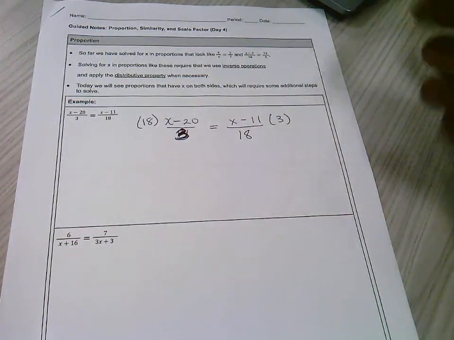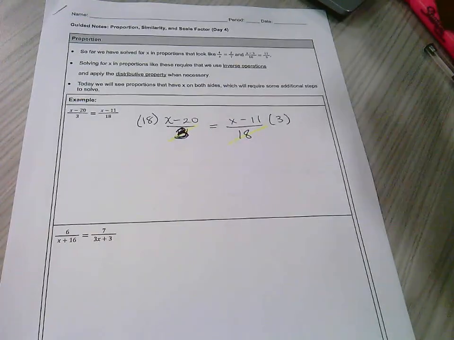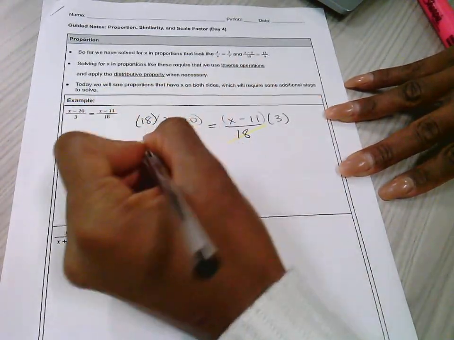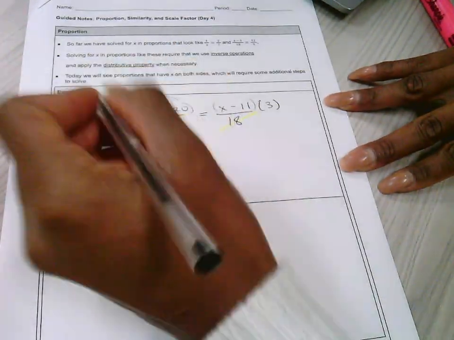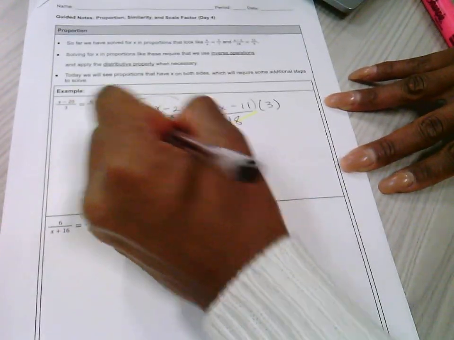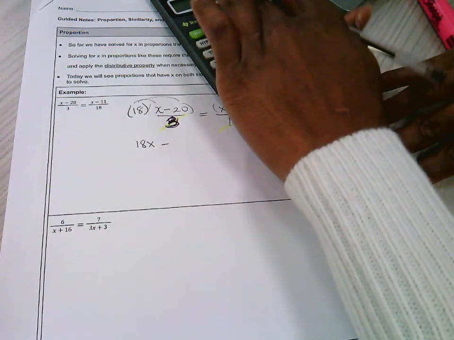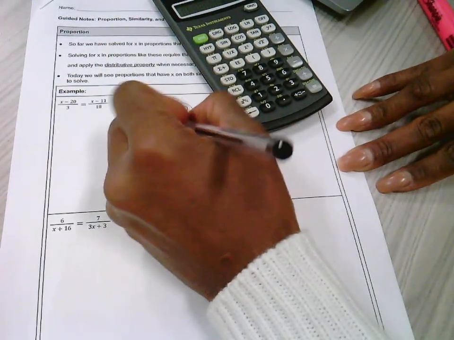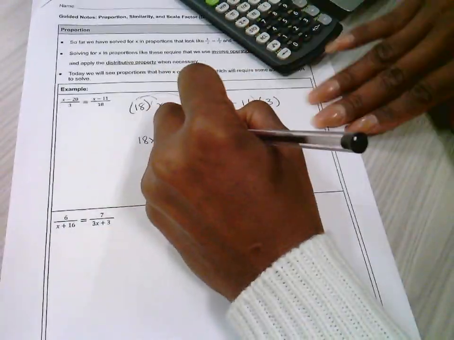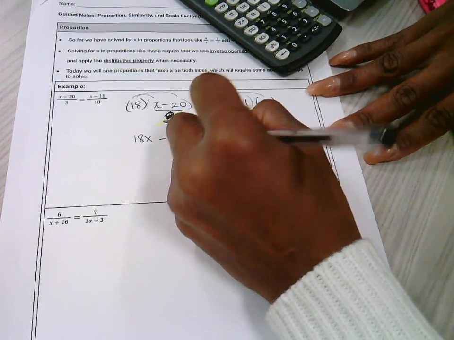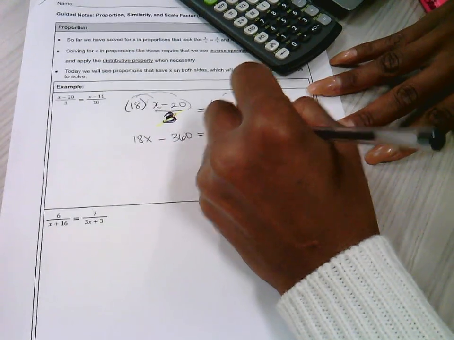So we're multiplying 18 to this side, 3 to this side, and we can get rid of those, leaving us, we're going to distribute this. Distribute. And make sure, that was a common error on your test, distribution. So it is 18x minus 18 times 20. I'm going to actually put in the calculator for last time. 360 equals 3 times x, 3x minus 3 times 11, which is 33.